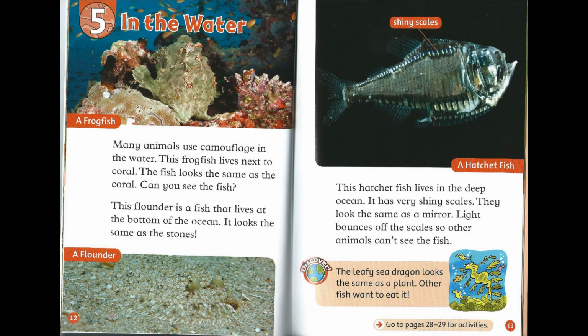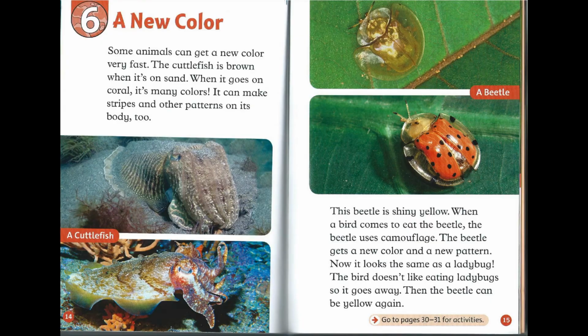Chapter 6. A New Color. Some animals can get a new color very fast. The cuttlefish is brown when it's on sand. When it goes on coral, it's many colors. It can make stripes and other patterns on its body too.